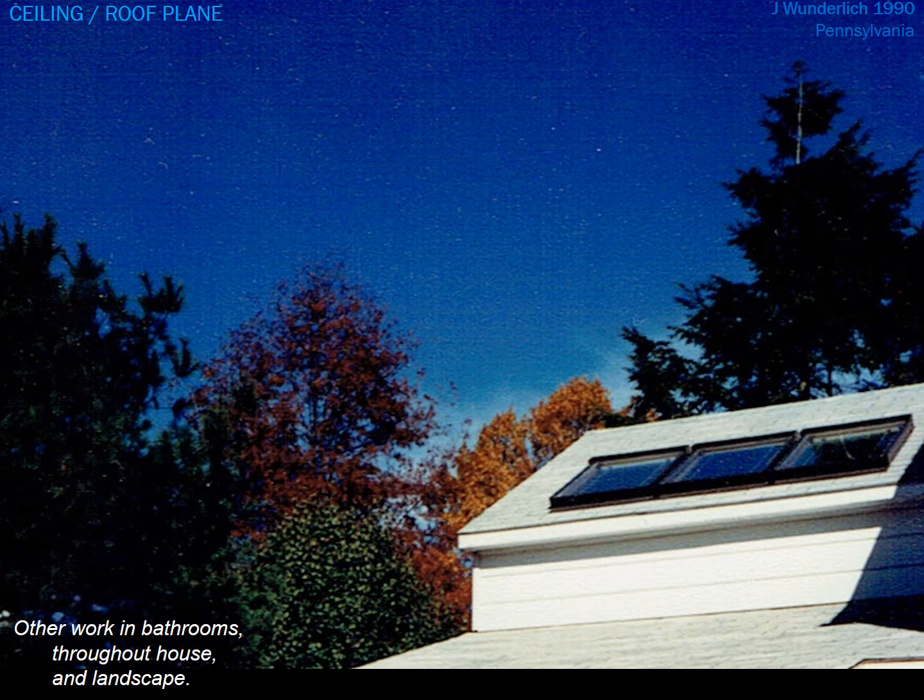And I had other work on this project too that I didn't take pictures of. We did bathrooms, landscaping, and things like that.